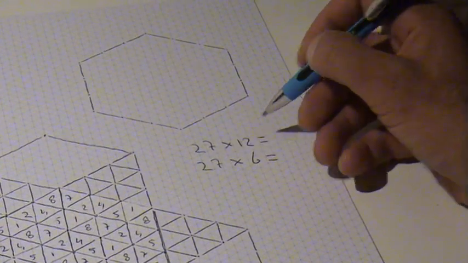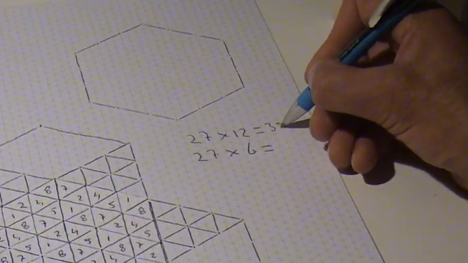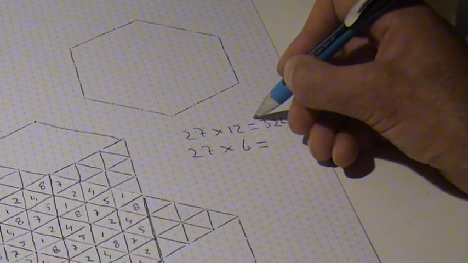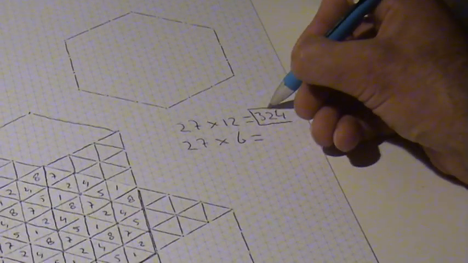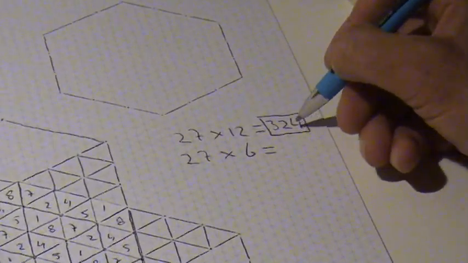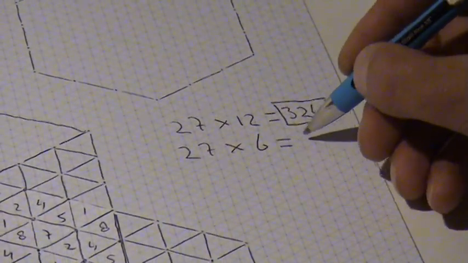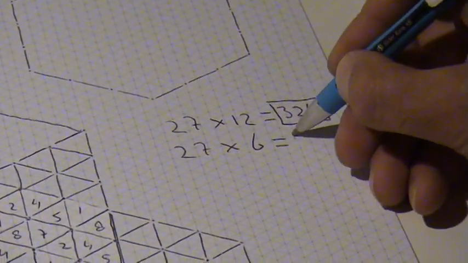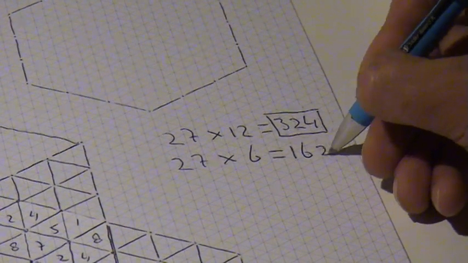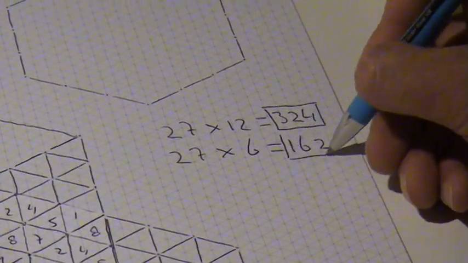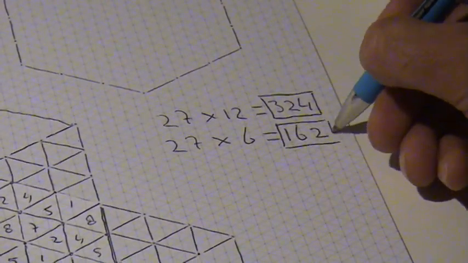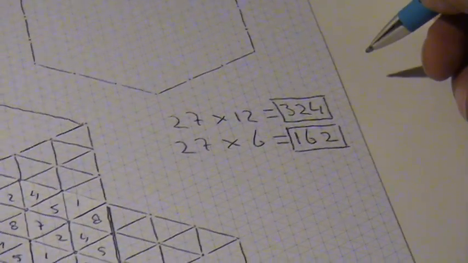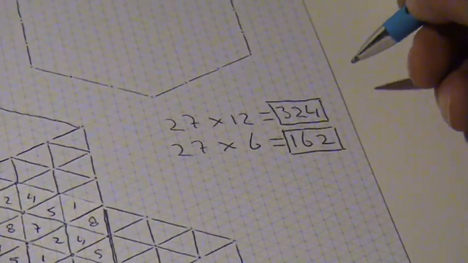So 27 times 12 is 324. It's a very nice number. And half of this is of course the next one. It's 162 dots. Also a very nice number.